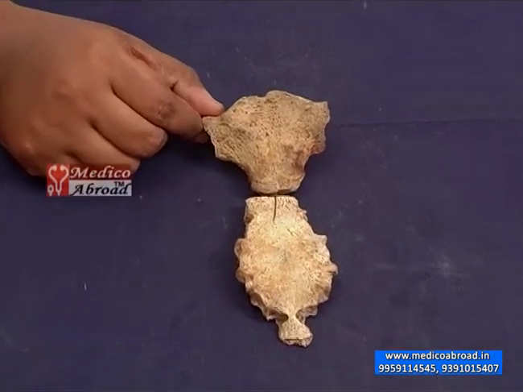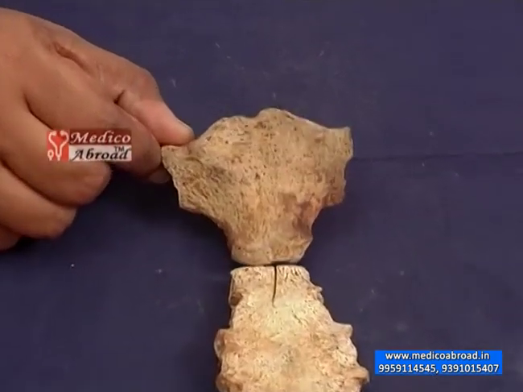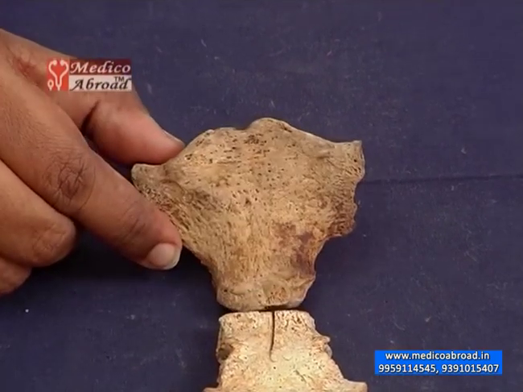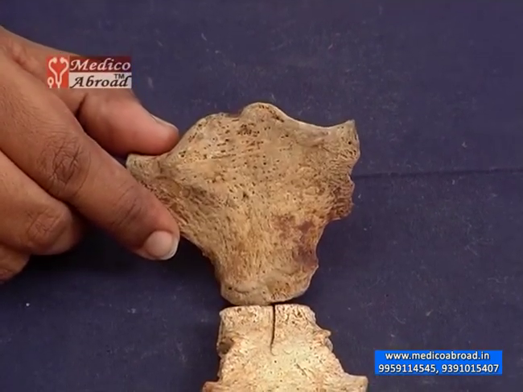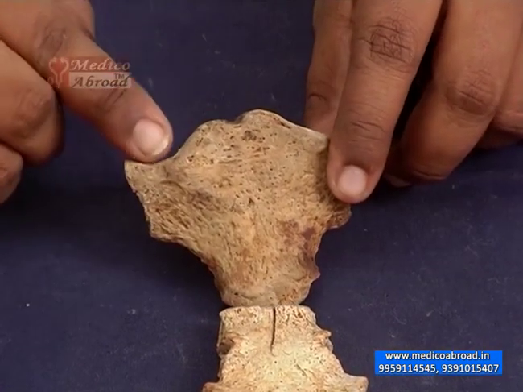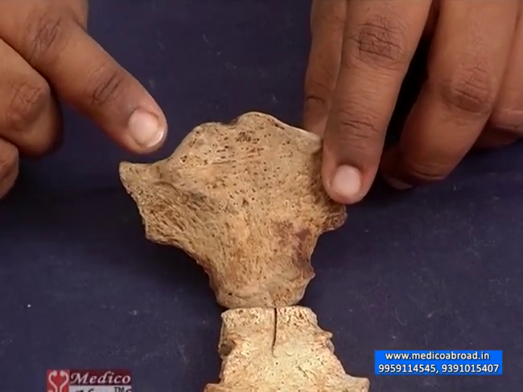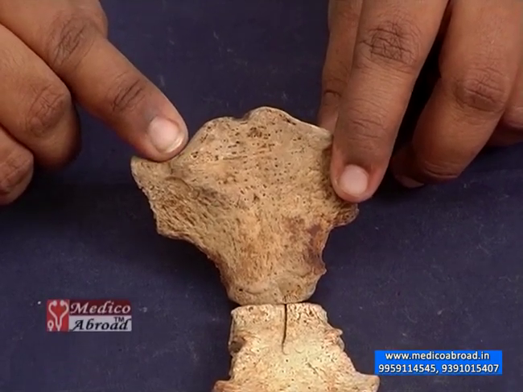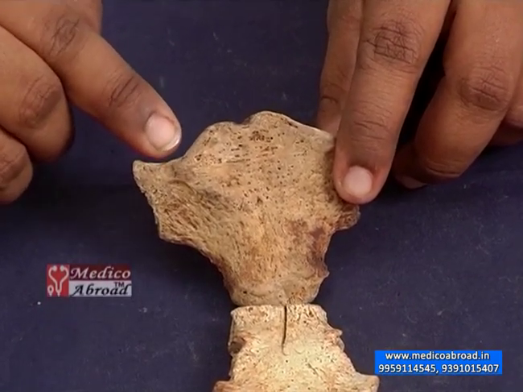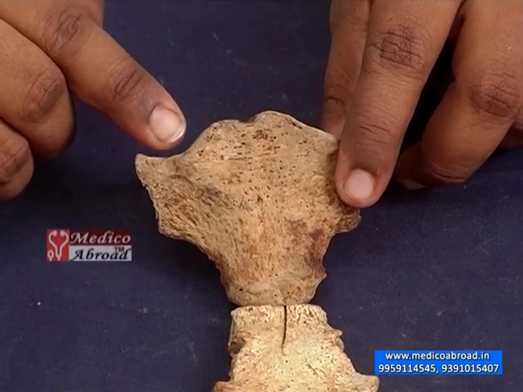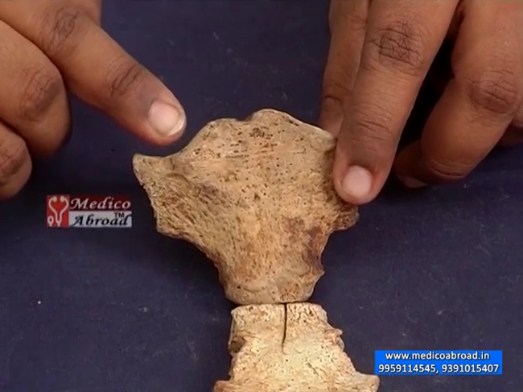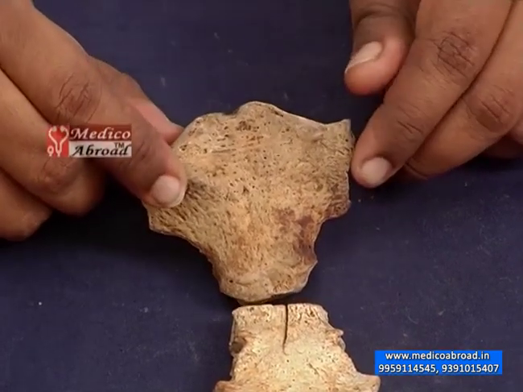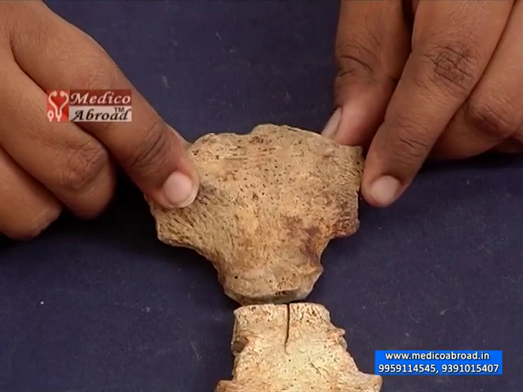This is called the manubrium sterni. It's a shield shaped bone. Now at this groove, the sternal end of the clavicle is present. This is the area where the sternal end of the clavicle articulates with the sternum or the breastbone. This is for the right clavicle, this is for the left clavicle.